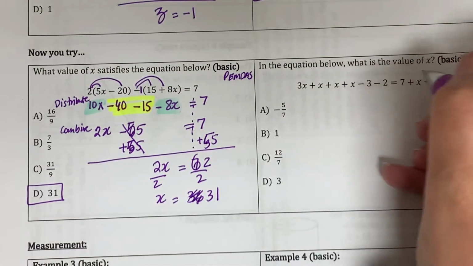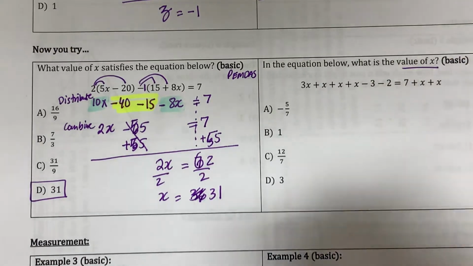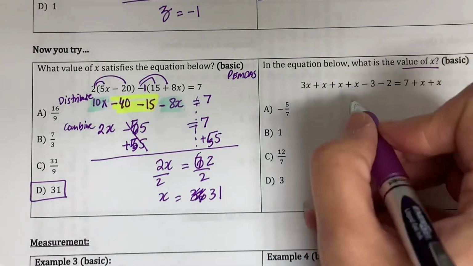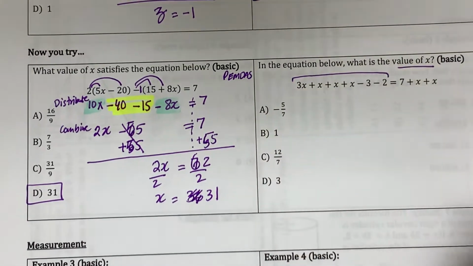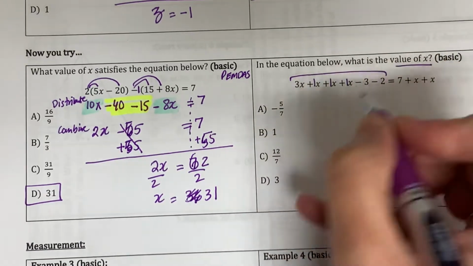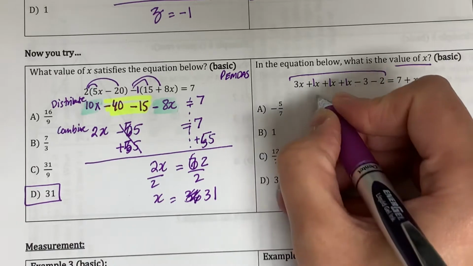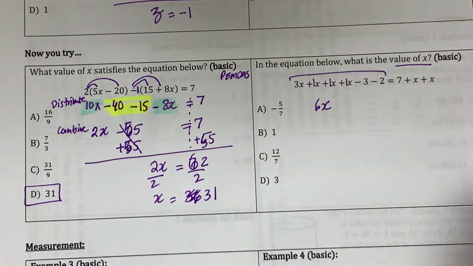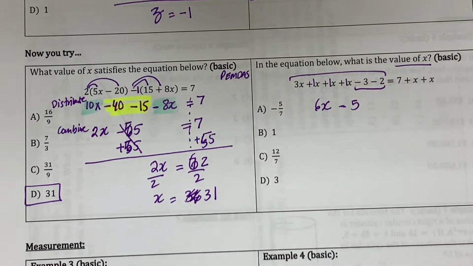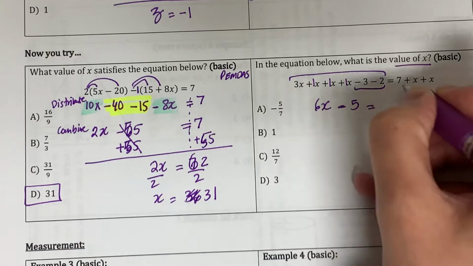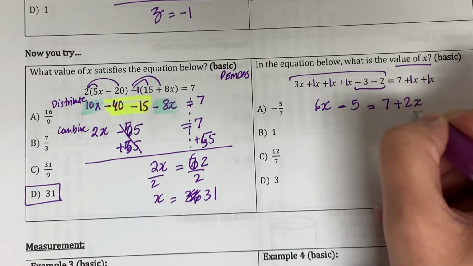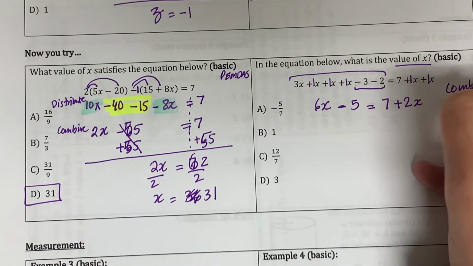In the equation below, what is the value of x? So I have to find the x. Same way as I've been doing the above questions, I have to do this one. First, simplify this side. You have 3x, 1x, 1x, 1x, and all are being added. So 3, 4, 5, 6. That's total 6x. Over here, this part is -5, -3, -2 is -5. Equals 7 plus 2x. This is 1x, another 1x, combined is 2. So basically you just have to combine.